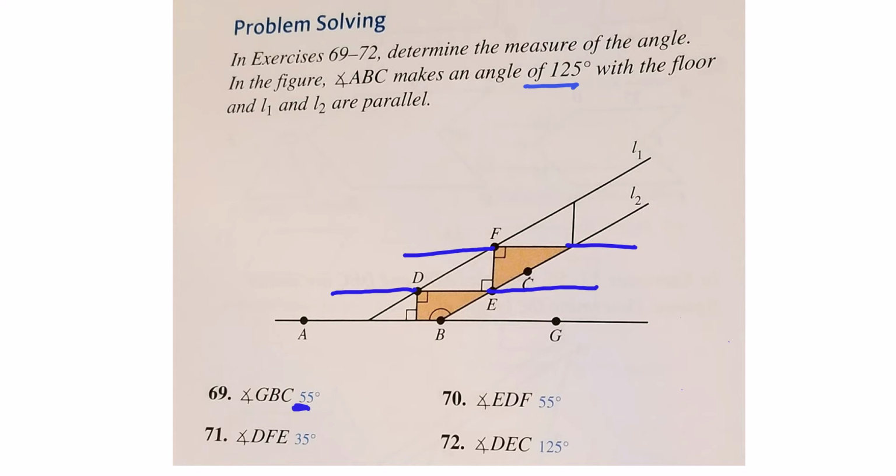Okay, so that helps us out because those are parallel lines. So that tells me this angle, this angle, these are all the same measure. And again, since these are parallel lines, let's look at this angle right here, here to here. That's going to be the same, that's going to be 55 degrees.